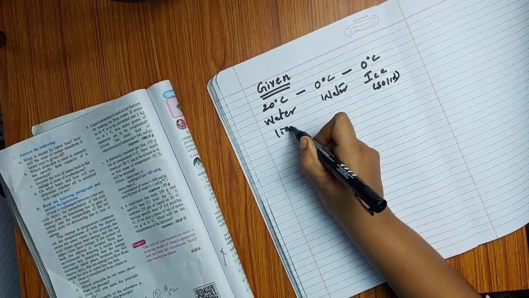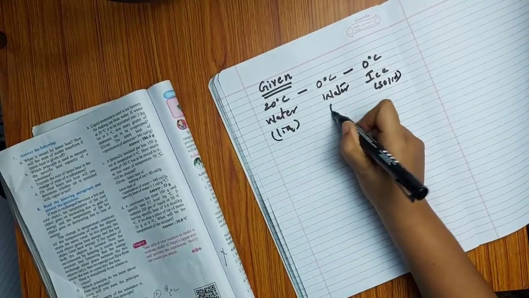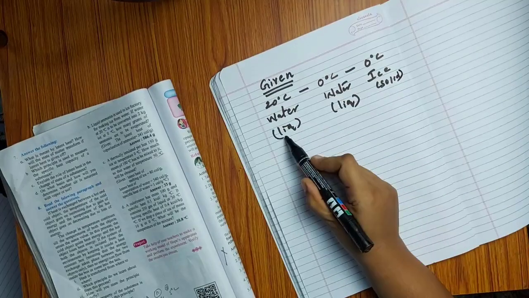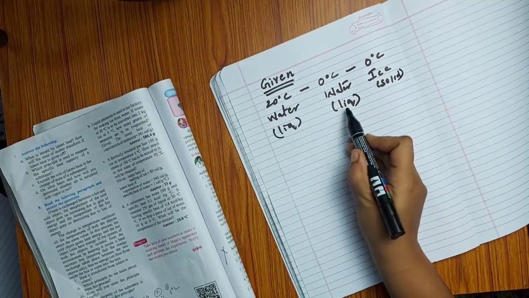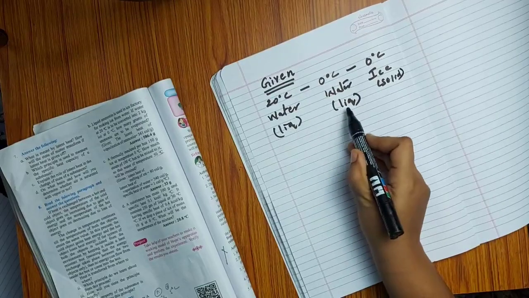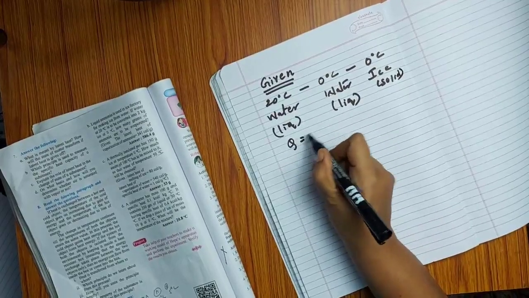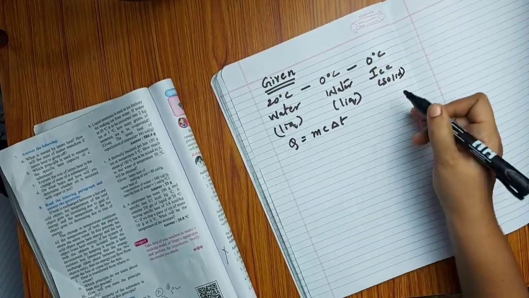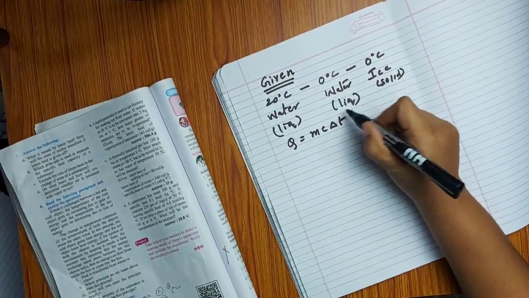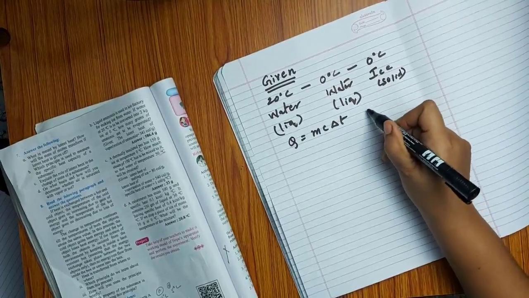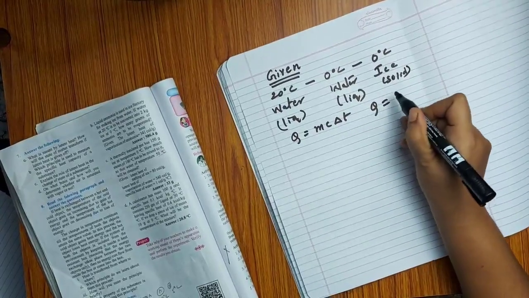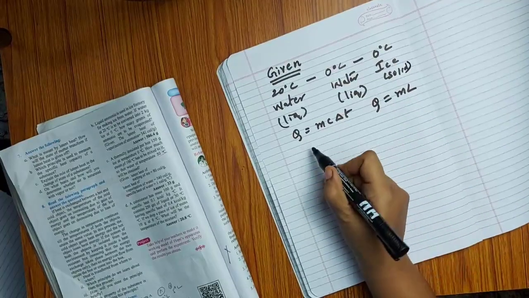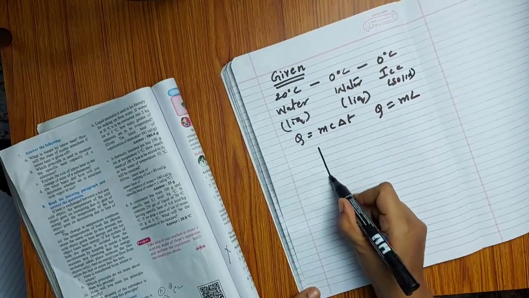Here this water at 20 degrees Celsius is liquid and this is liquid. As I told you, when the temperature is changed and the state is same, we will use the formula mc delta T. And when we are changing the state, we will use the formula Q is equal to mL. Now we will see what is given to us.